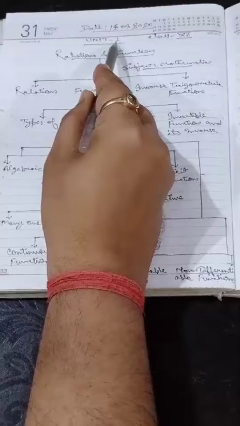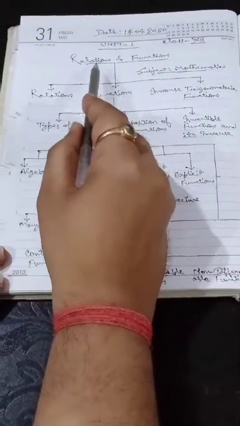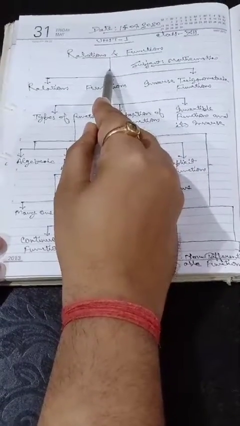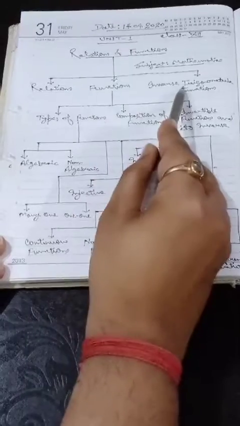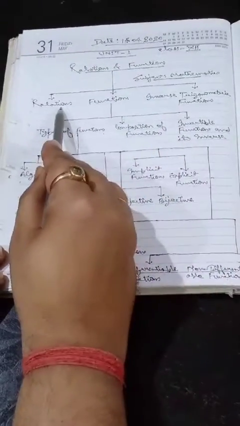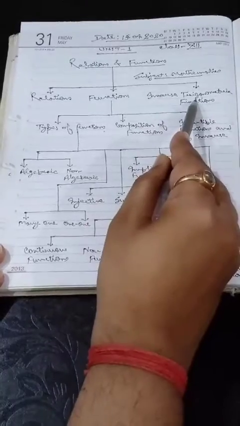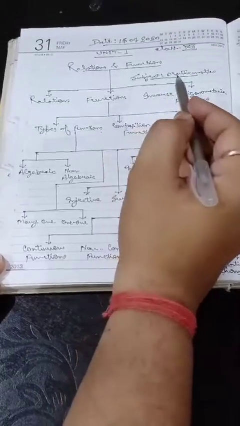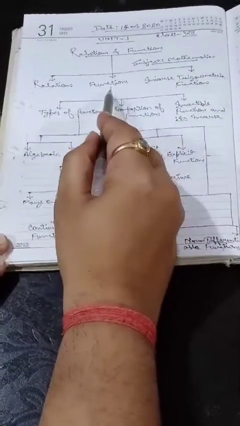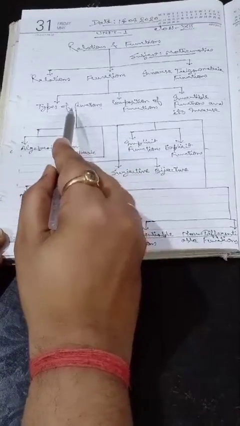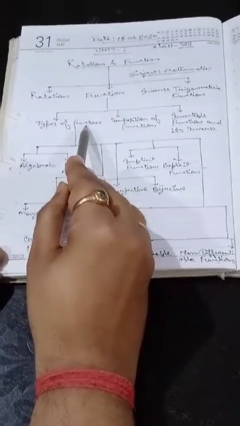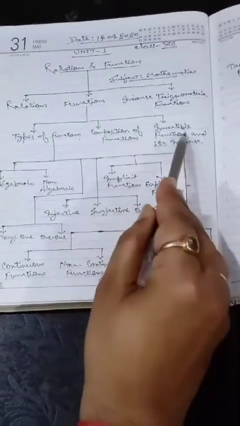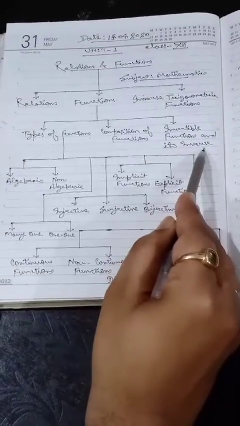In Unit 1, in the subject of mathematics, you have to study relations and functions. This topic is divided into three subtopics. One is relations, secondly functions, and third inverse trigonometric functions. So I think this one and this one are your problematic areas. In functions, we can see three subtopics. One is types of functions, secondly composition of functions, and third invertible functions and its inverse.